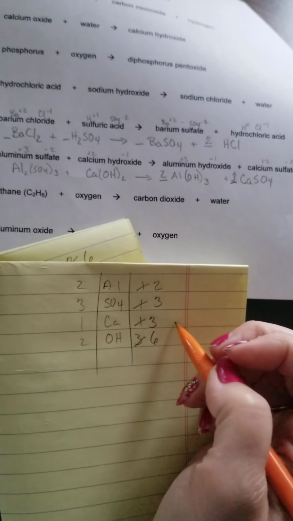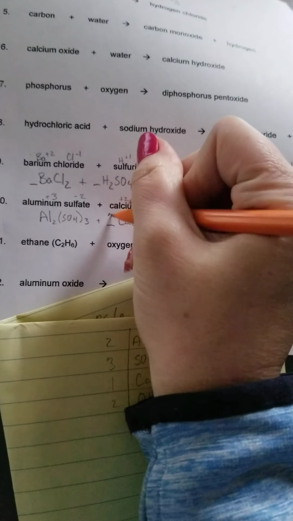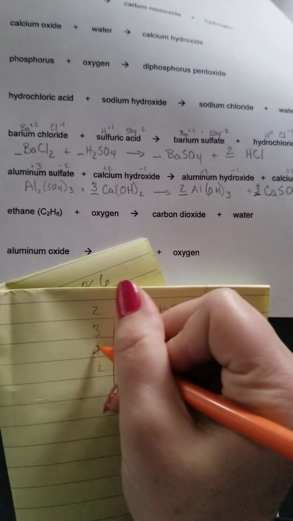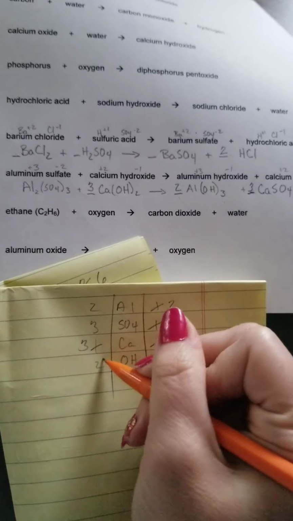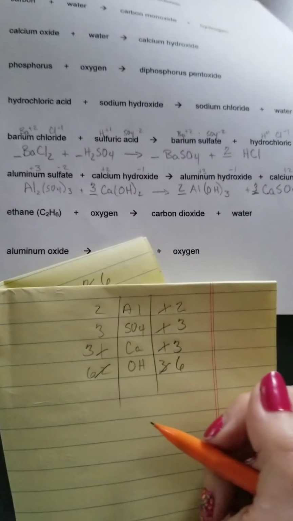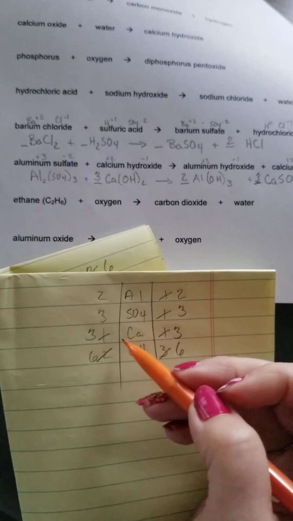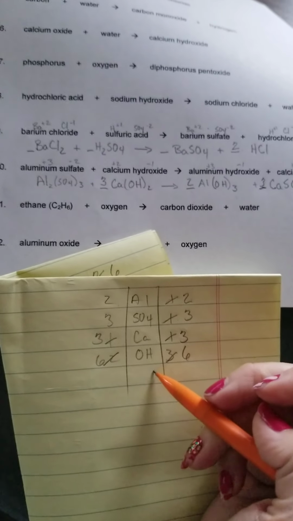I have 3 calcium on the right. I want 3 calcium on the left. So over here on the left, I'm going to put a big number 3. 3 times my 1 calcium gives me a total of 3 calciums. 3 times my 2 hydroxides, 3 times 2 now gives me a total of 6 hydroxides. And now you'll notice it's balanced. 2 aluminums, 3 sulfate, 3 for calcium, and 6 and 6 for hydroxide.